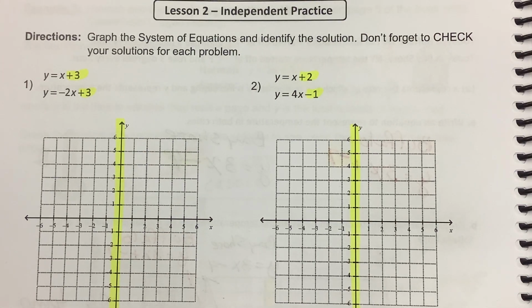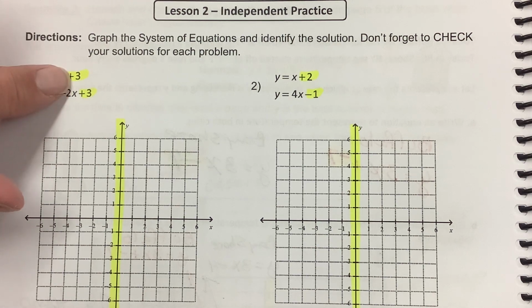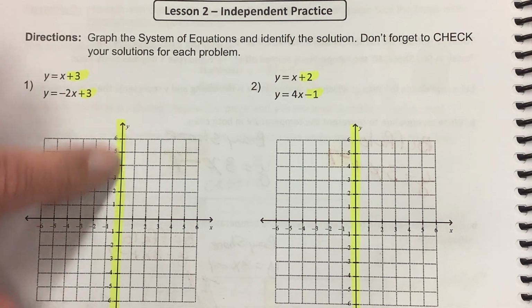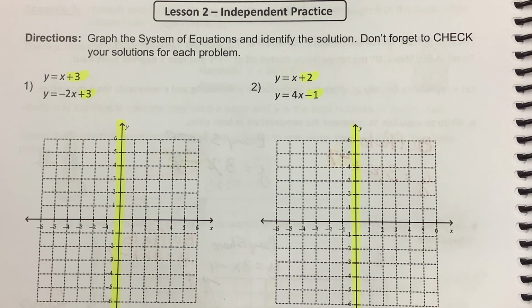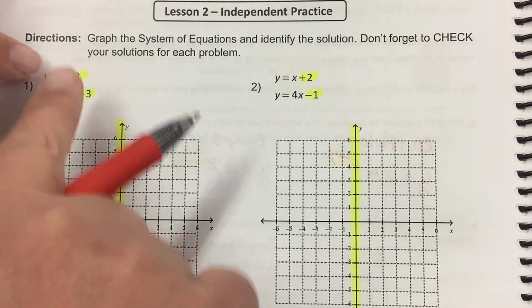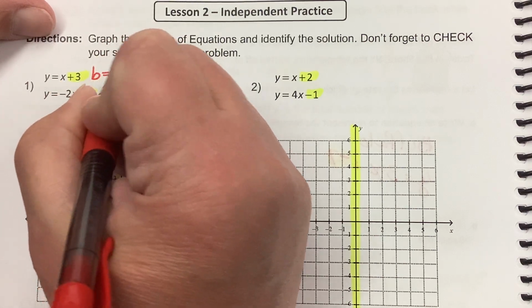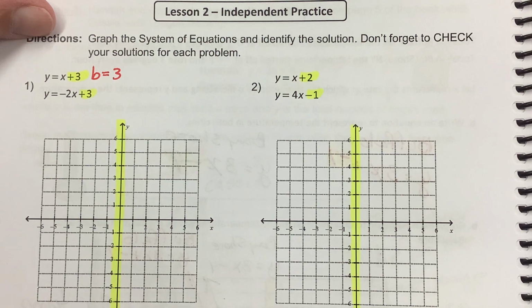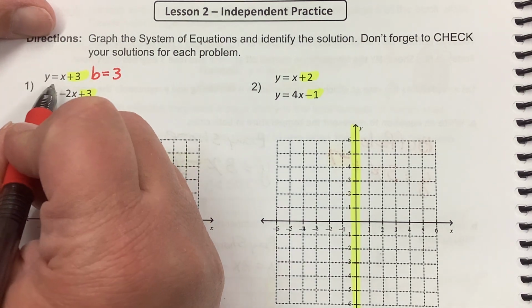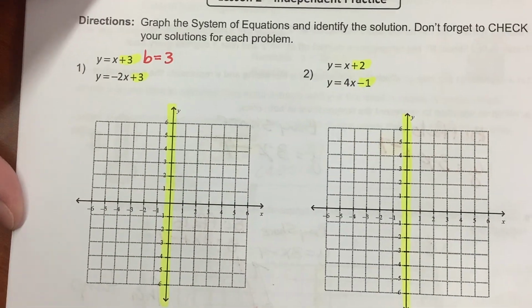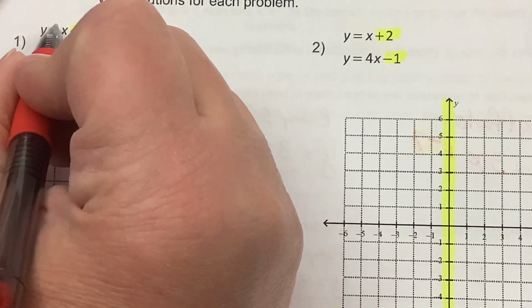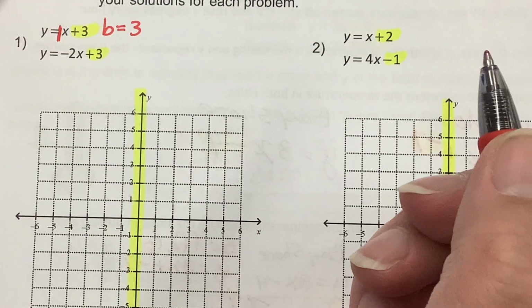First thing I do before I get started is I always highlight my y-intercepts, which is the B, in yellow. Why do I do that? I like to know where I'm beginning. I begin with the B at the back, in this case B equals 3, and then there's no number in front of the x. Let me make this a little bigger so you can see it better. There's a 1 here. It's invisible.